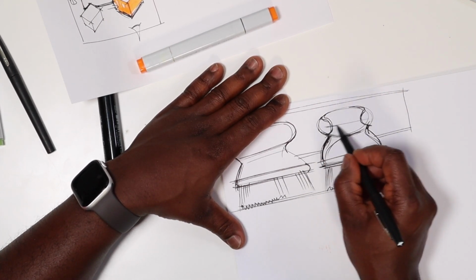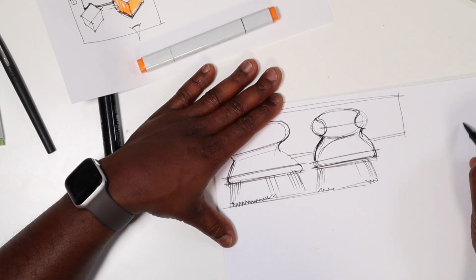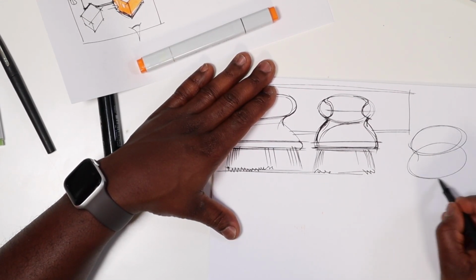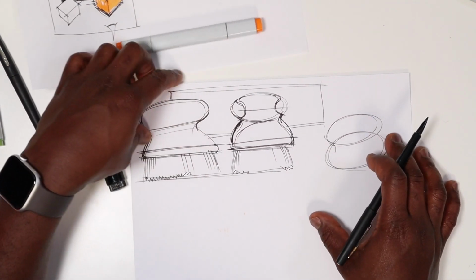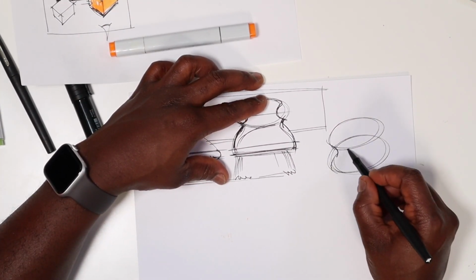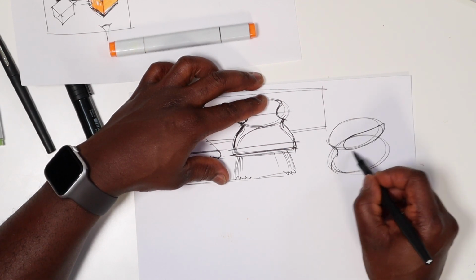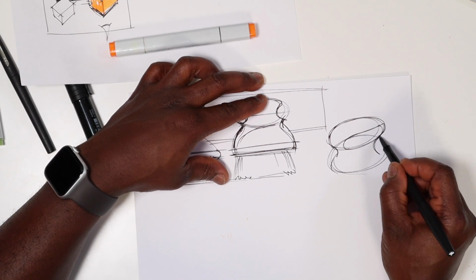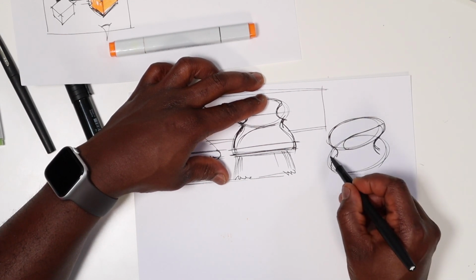So starting out with these views, you could even start to go into perspective, for example. So sketching 2 ellipses here, and let's go ahead and connect these ellipses and add our details by dividing the form. Okay, like so.